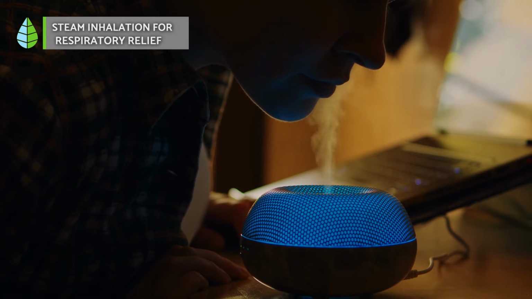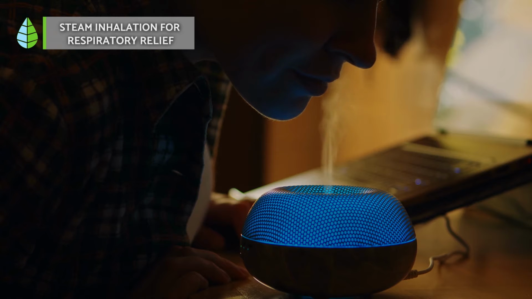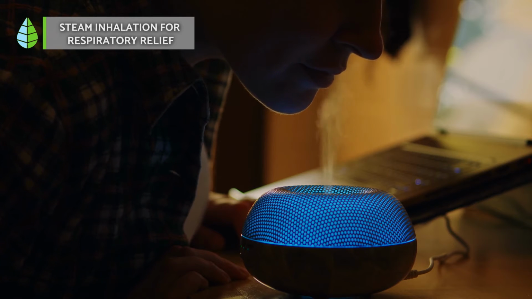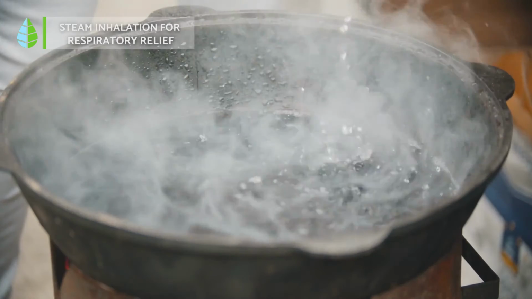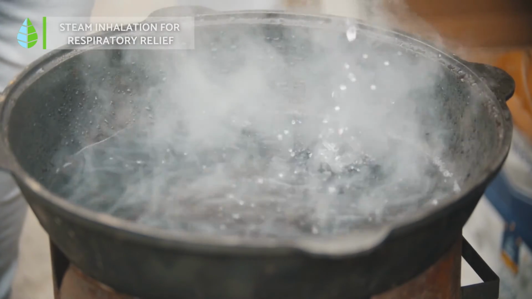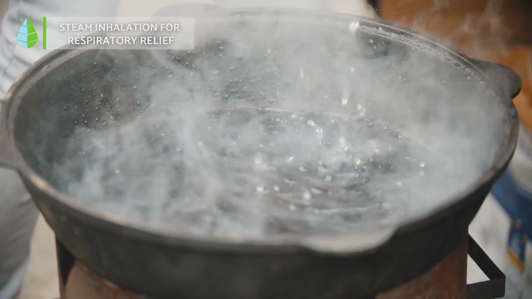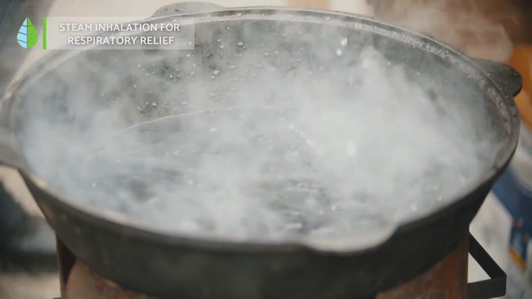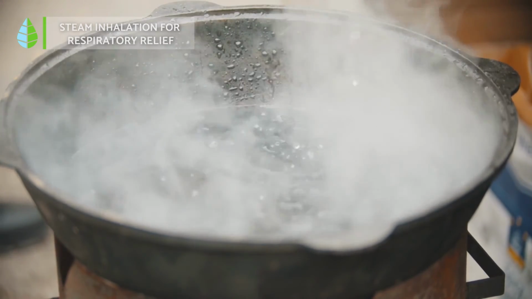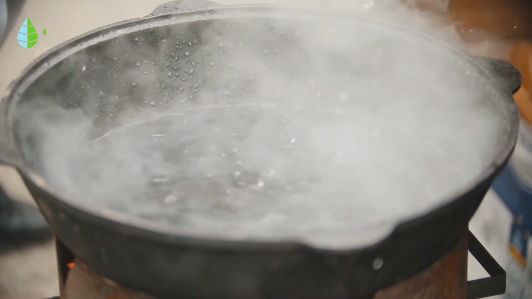Steam inhalation. Tea tree oil's vapors can be soothing for respiratory issues. You can create a steam inhalation using the oil or the leaves. Add a single drop of tea tree oil to a pot of steaming hot water. Inhale the vapors with your head covered by a towel, ensuring a safe distance from the hot water. Breathe deeply at intervals, coming out for fresh air regularly to avoid dizziness.